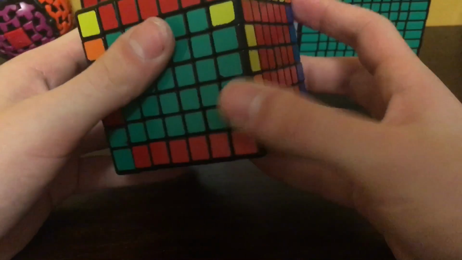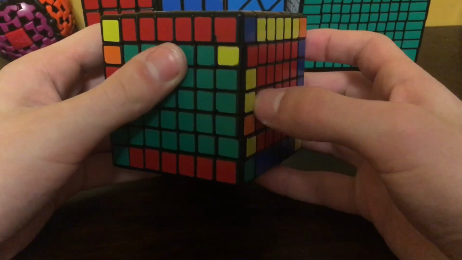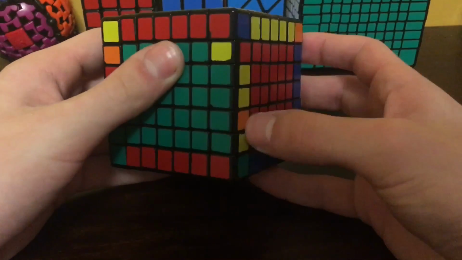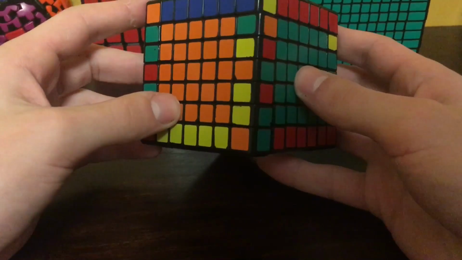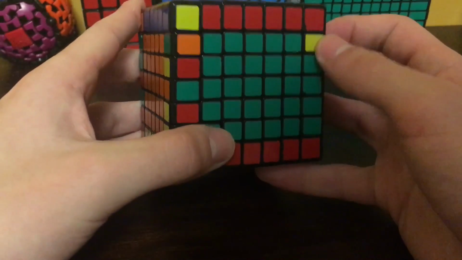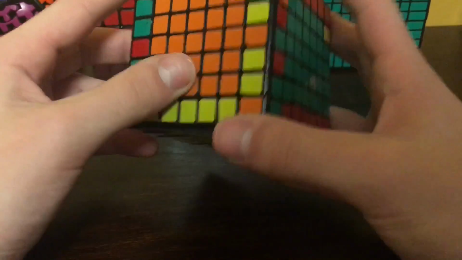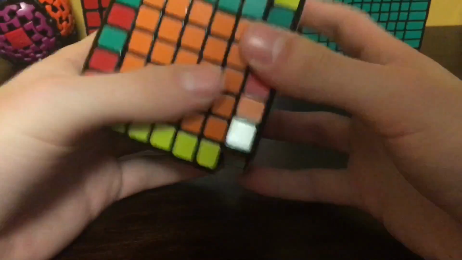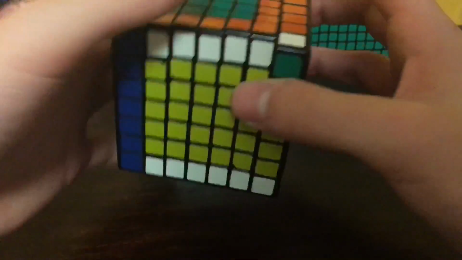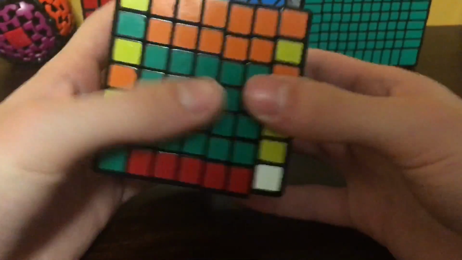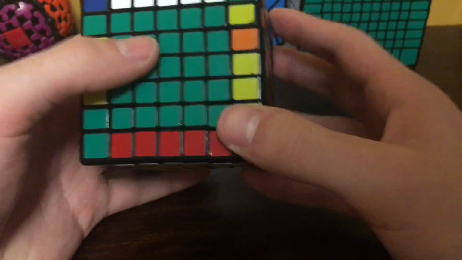So next what I would do is I would go for this green and yellow edge, because I see that I have 3 right there. So first I need to get the piece that goes here, which is over here. So I use the edge flip, and then move it over and edge flip again. Then I replace the center.